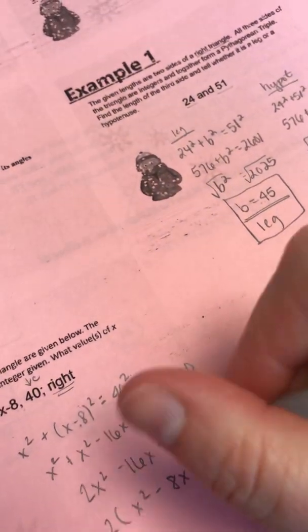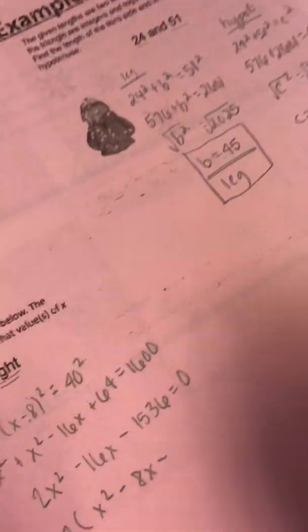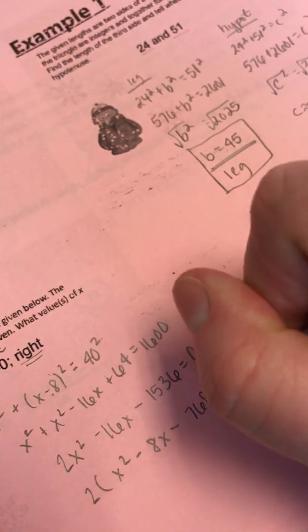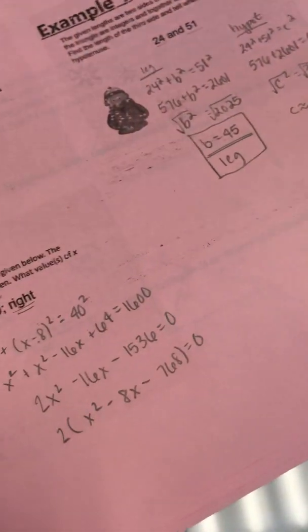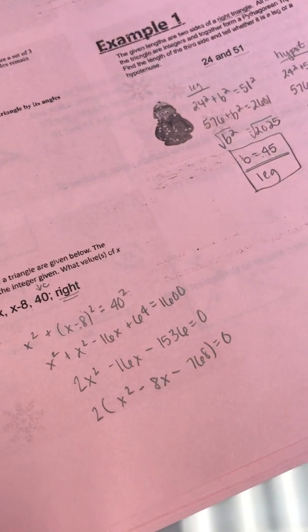And then, let's see here. We will factor that, okay, and solve for x to see which x value. Okay, that's the bell, so I'm going to stop it and let you figure out the rest.